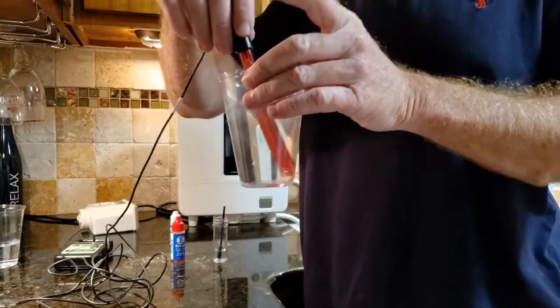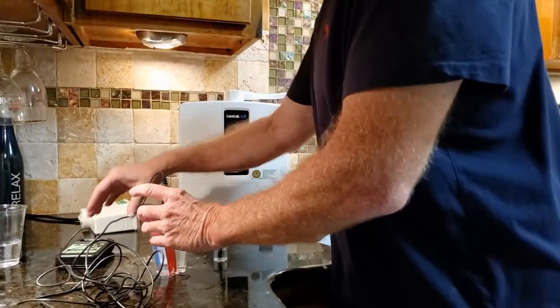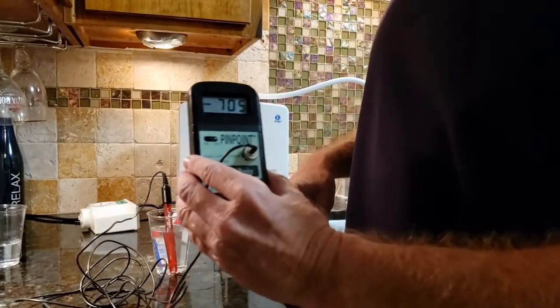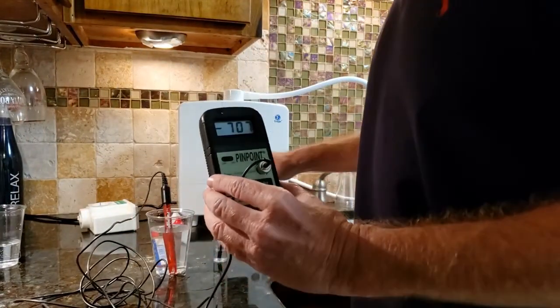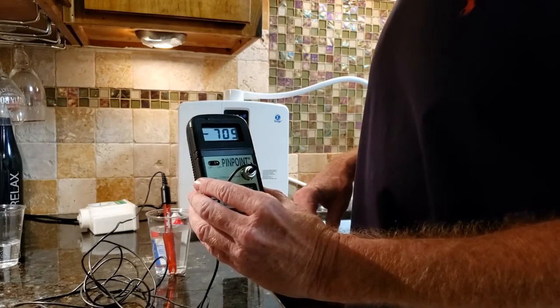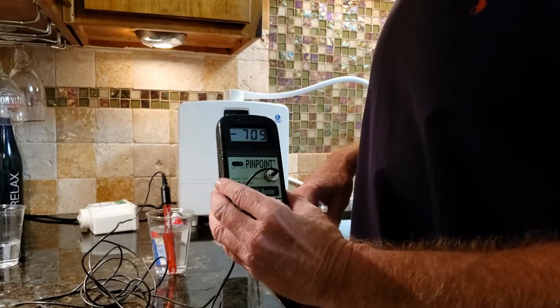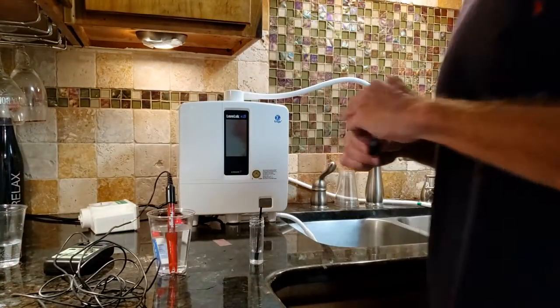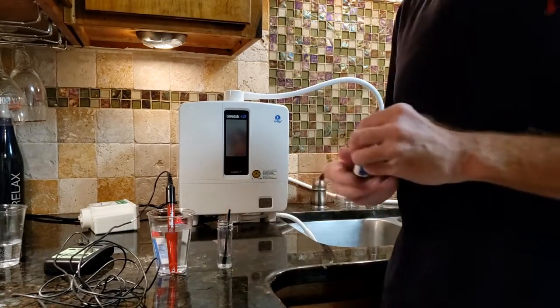So that one makes hydrogen rich water. It's pretty strong too. It's not a negative 750, but a negative 710. That's pretty good. And let's see the hydrogen content.